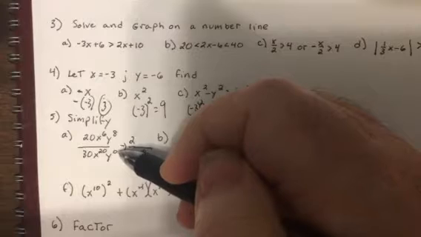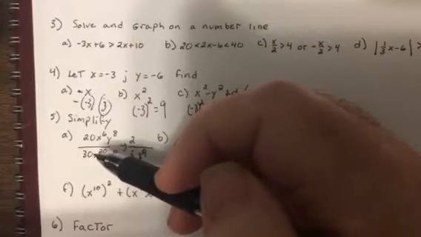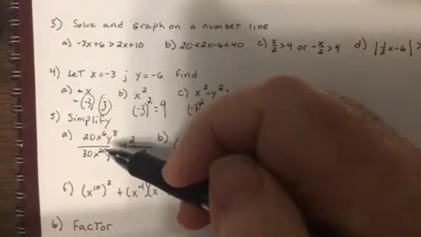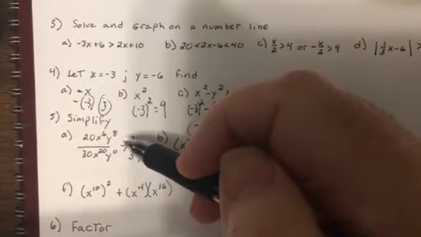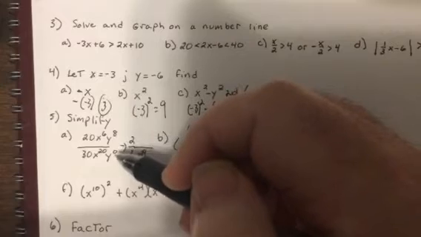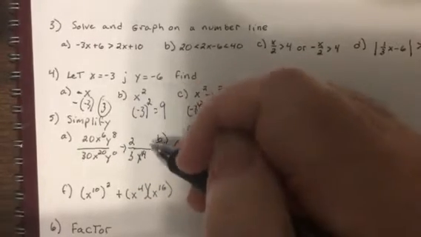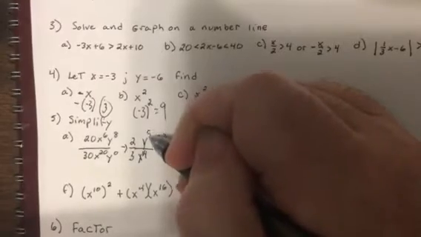And then anything to the 0 power is what, class? Anything to the 0 power is 1. Good. Except for what number? That's right. The base cannot be 0. 0 to the 0 power is meaningless, but anything else to the 0 power is 1. So that's our answer.